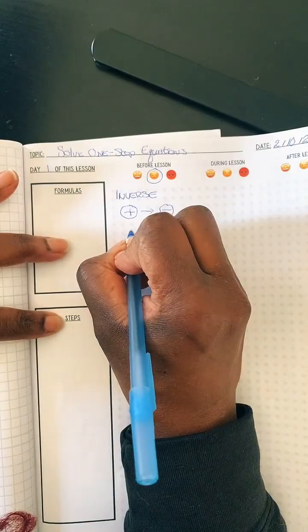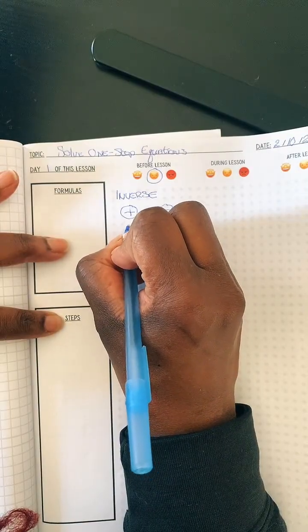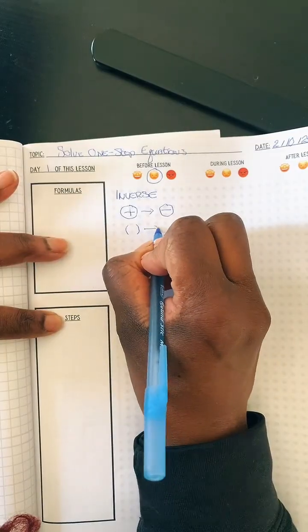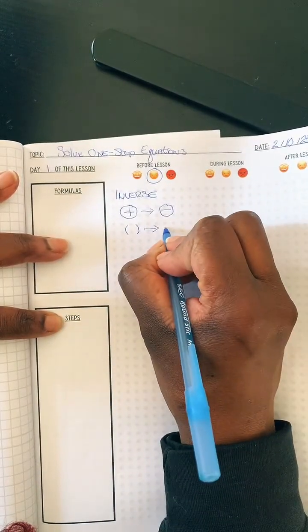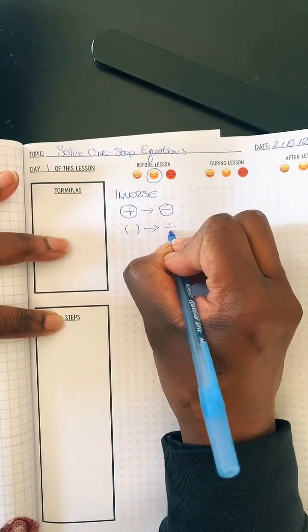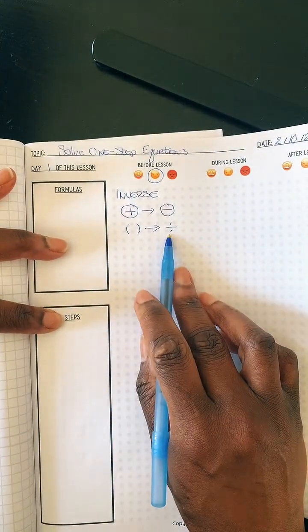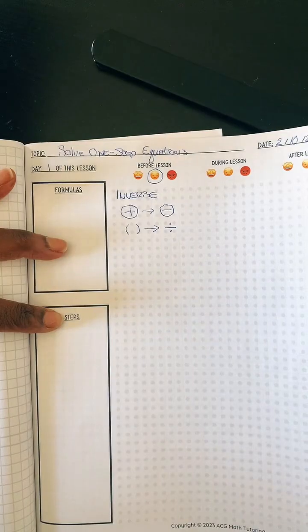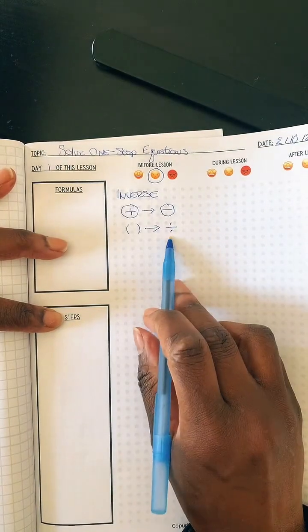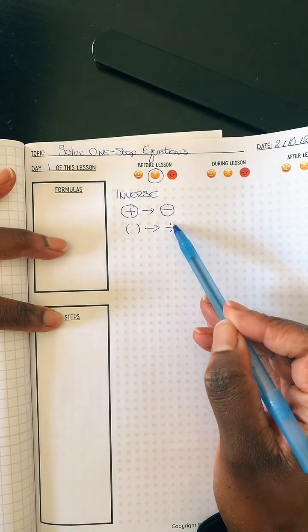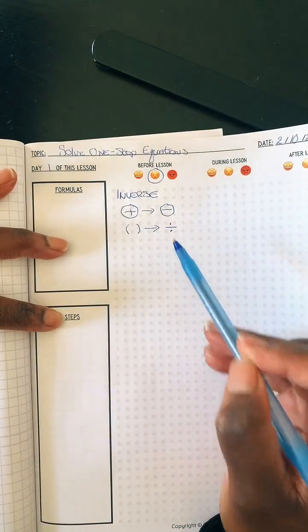If your equation is showing multiplication, which I like to show with parentheses, that means the opposite of multiplication is division. Now, if you ever look at a division sign, division is nothing but a fraction. It's a number over a number. The dots are supposed to represent numbers.